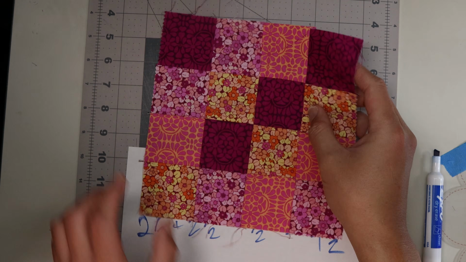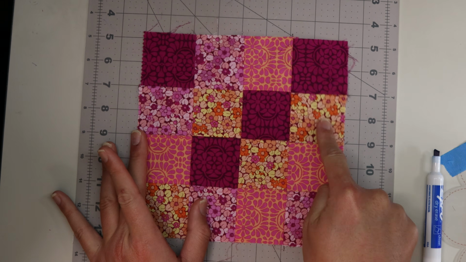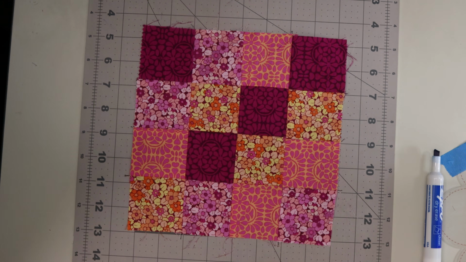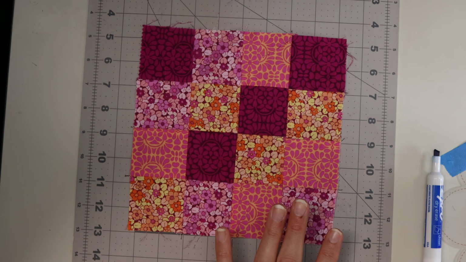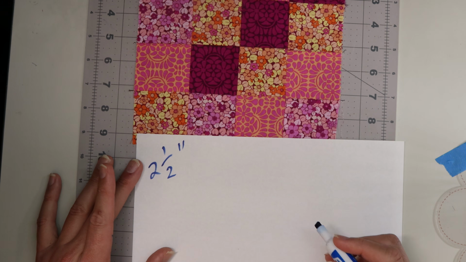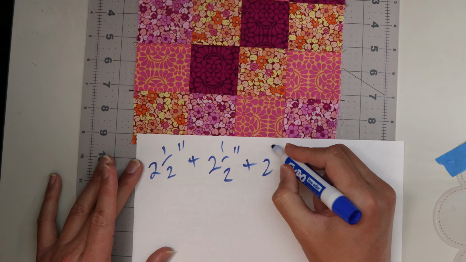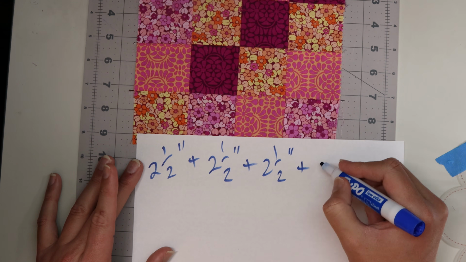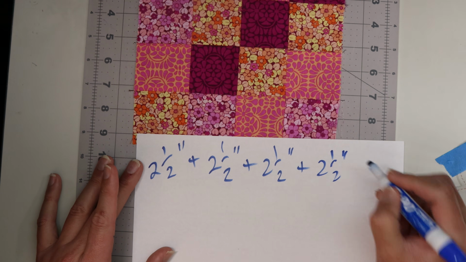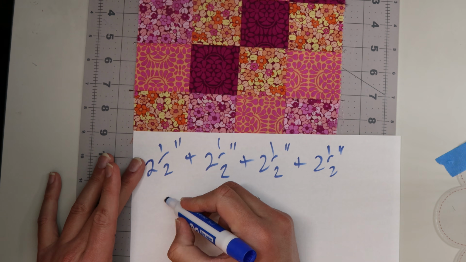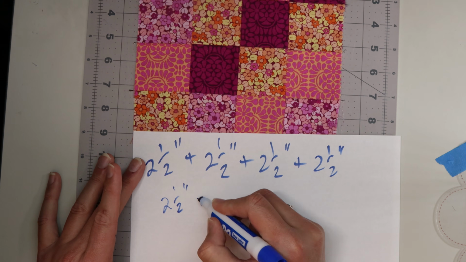Now, what if your unit has multiple seams, either in a row or in the same column? Let's have a look at this quilt block here. 1, 2, 3, 4. Each of these 4 squares, the original unfinished size was 2.5 inches. 2.5 inches plus 2.5 inches plus 2.5 plus another 2.5. That's actually the same thing as saying 2.5 multiplied by 4. Is that 9? Yep, that's 9.